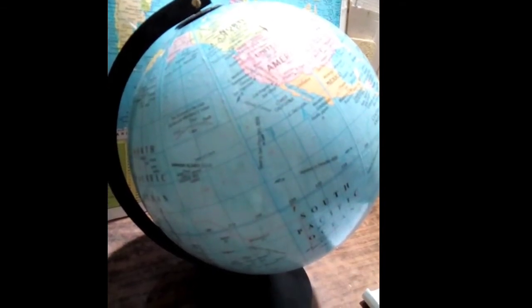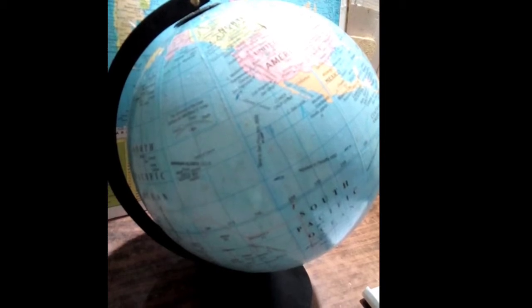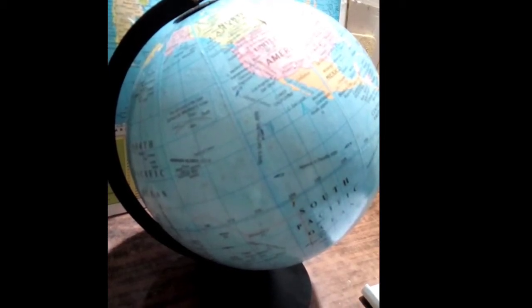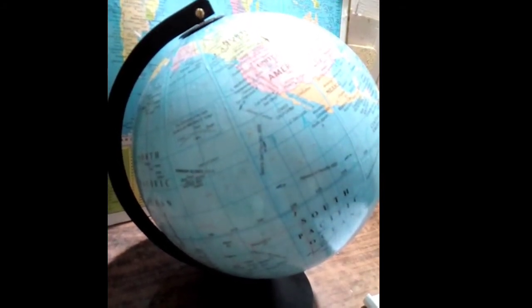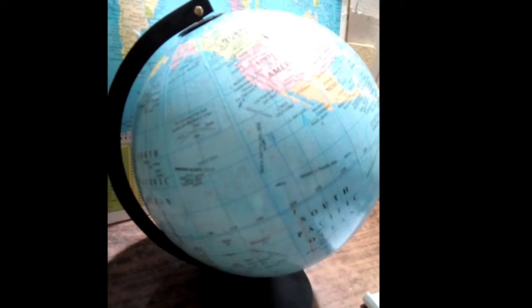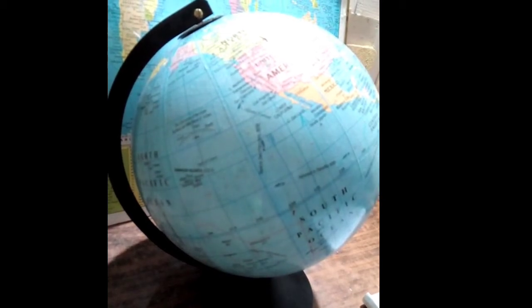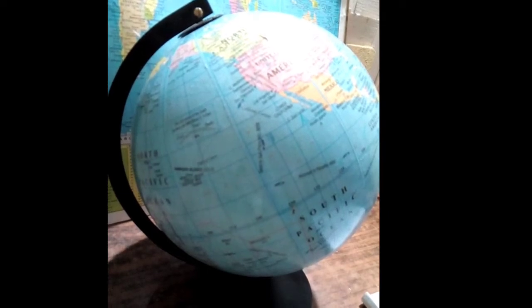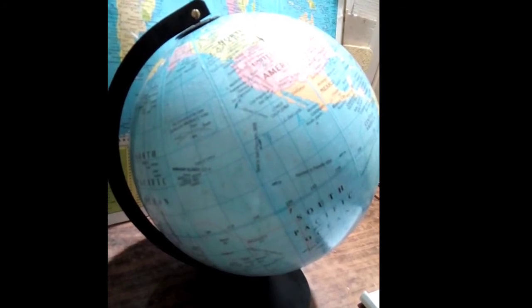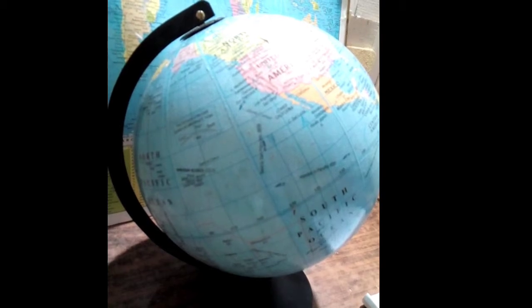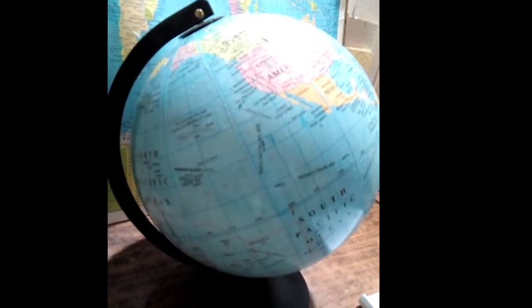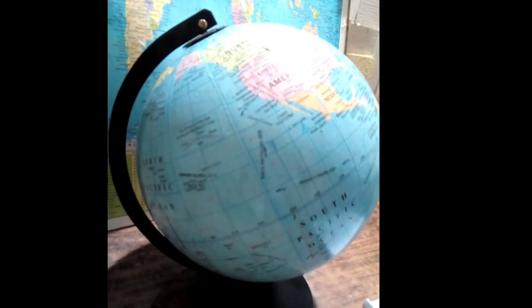In a globe, you will see one line which comes from here to here. That is called Earth's axis. Now, the axis means an imaginary line passing through the center of the Earth, which rotates from west to east.